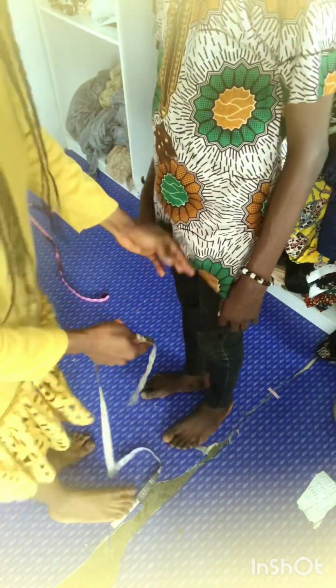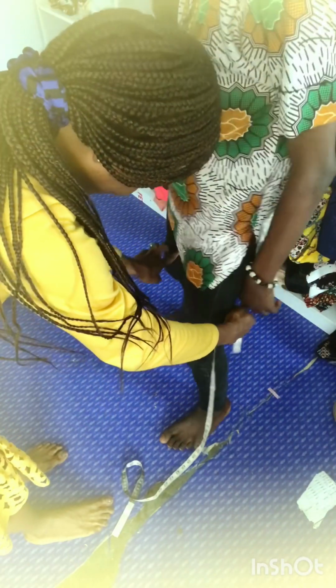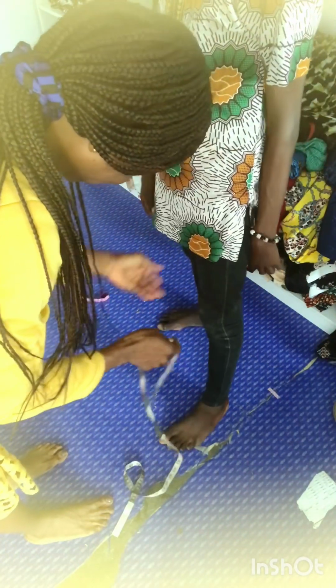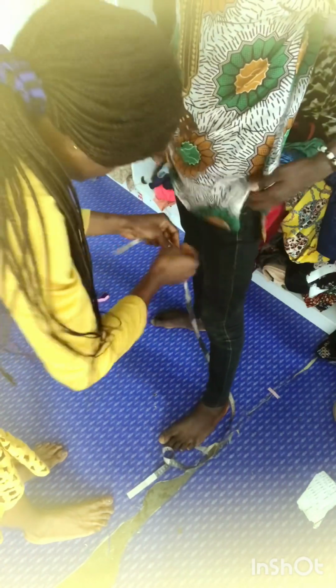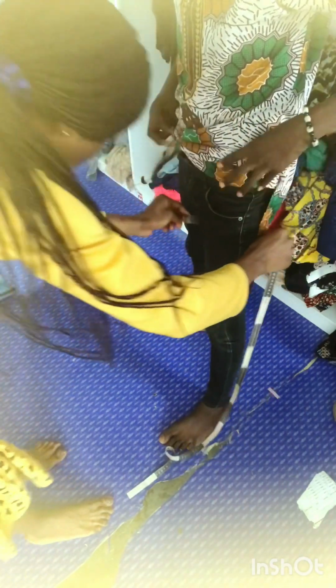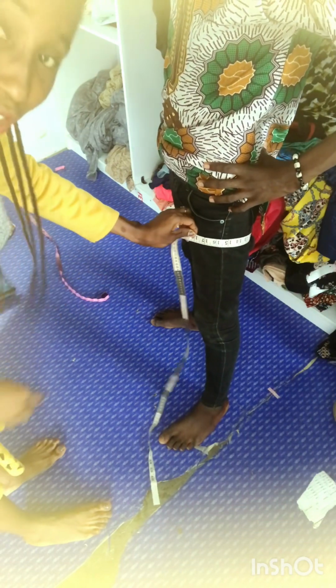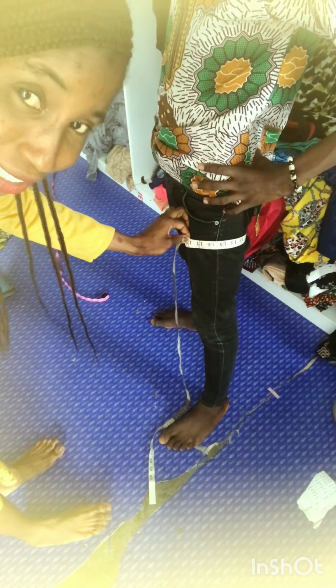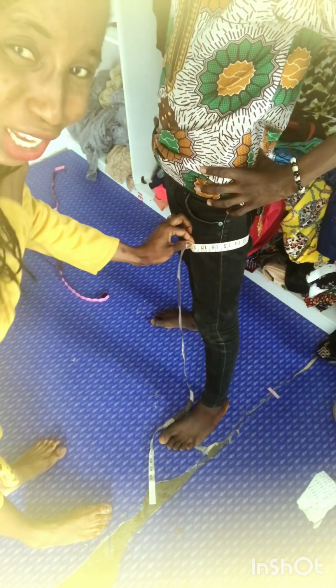Now to measure the thigh, spread your legs a bit. Stand properly. If you measure your thigh like this, it will be wrong because it will be too tight for your client. And this is a native trouser, it does not have any zip, it's just free.